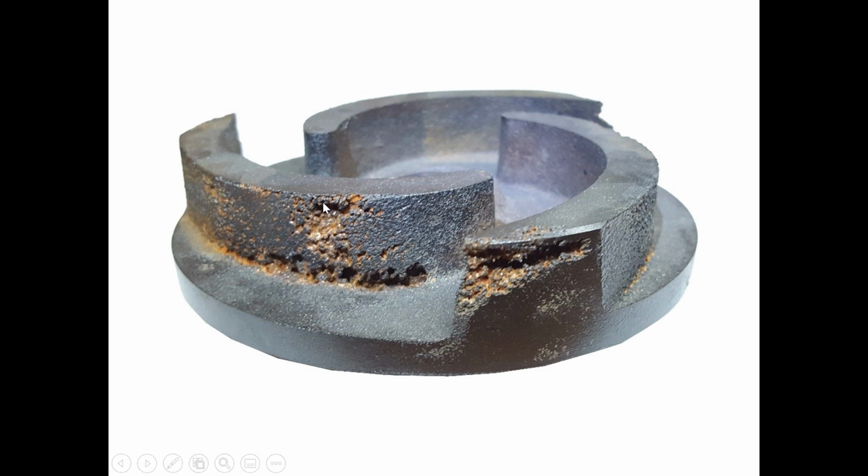And these little defects in the impeller, this is not rust. It's not rusting or corrosion that caused those little pits. It is shock waves that occurred when water vapor bubbles collapsed. There's just enough energy there to cause a little flake of the metal to be taken away from the rest of the impeller.